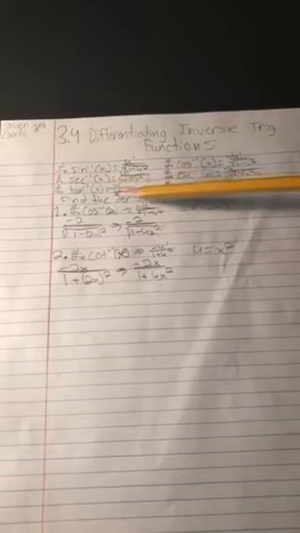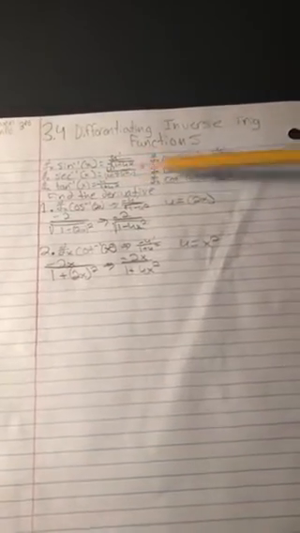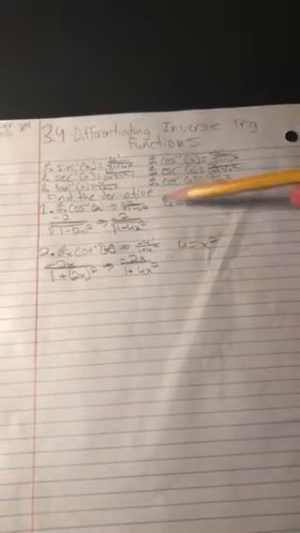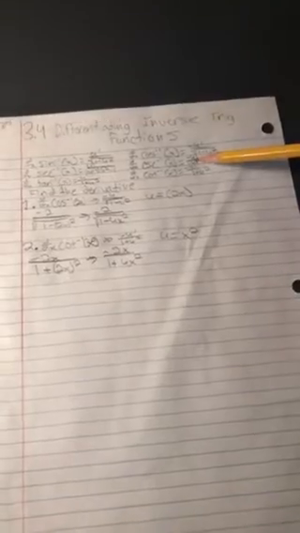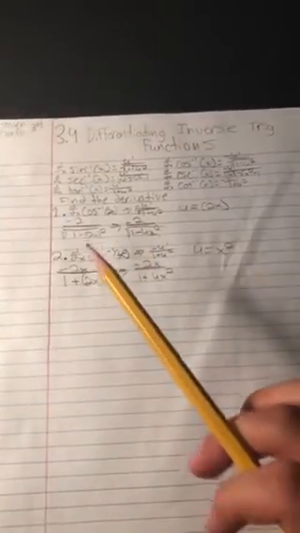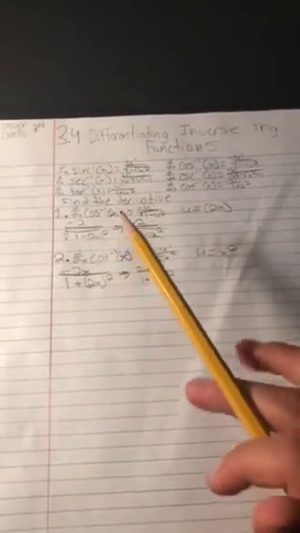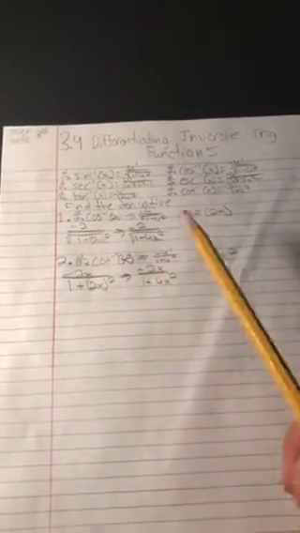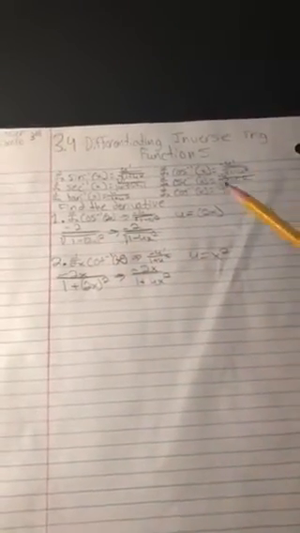The derivative of secant inverse x is equal to u prime over absolute value of u times the square root of u squared minus 1. Cosecant would be the exact same thing with a negative u prime on top. The derivative with respect to x of tangent inverse x would equal u prime over 1 plus u squared. Cotangent is the exact same thing with a negative u prime.